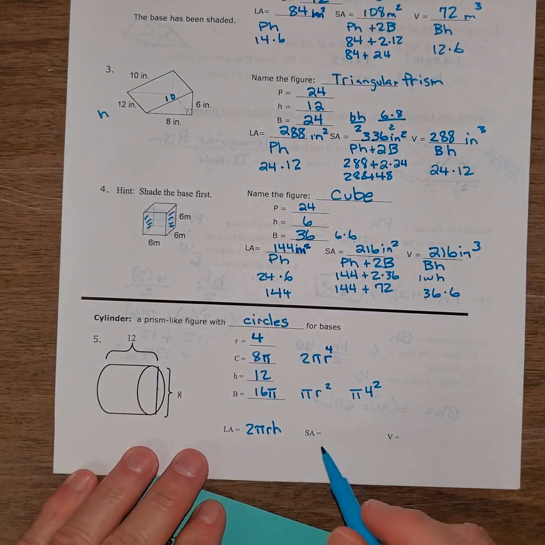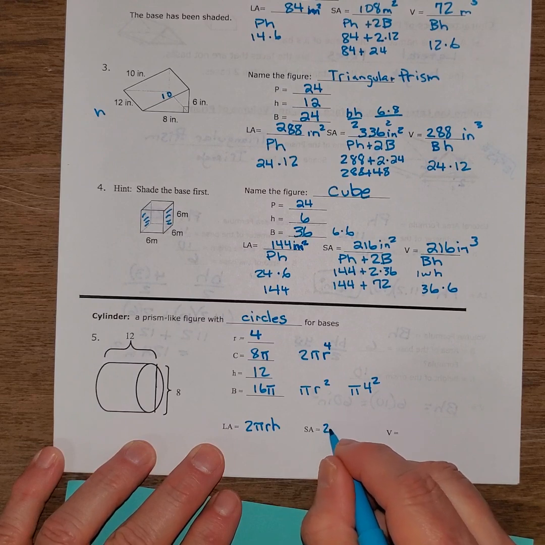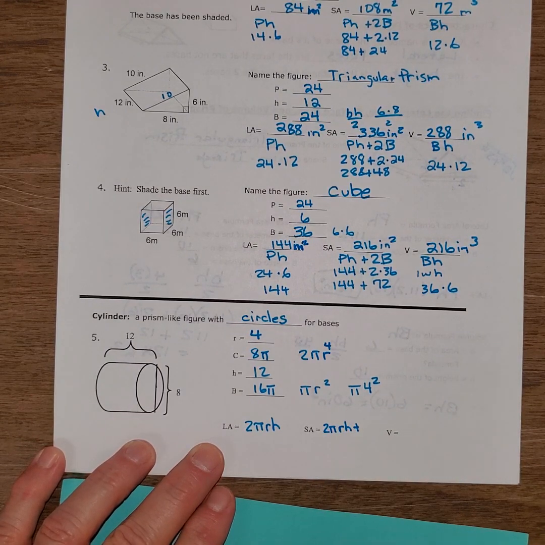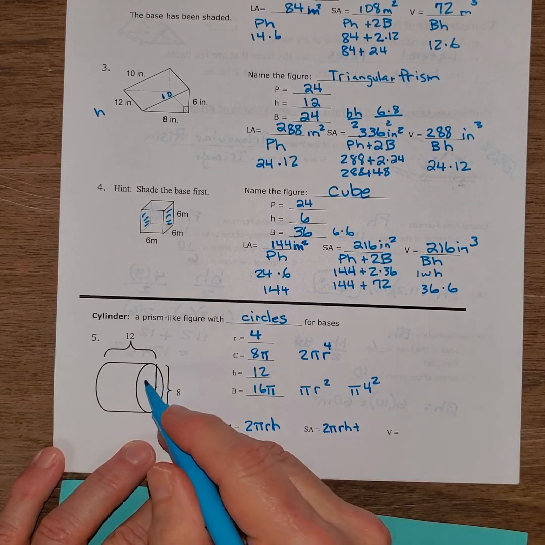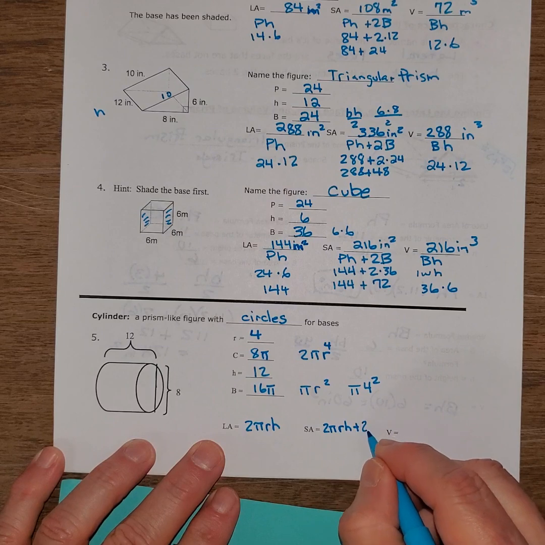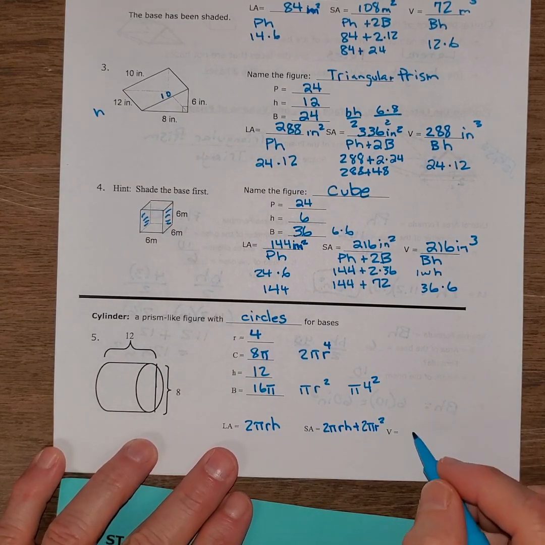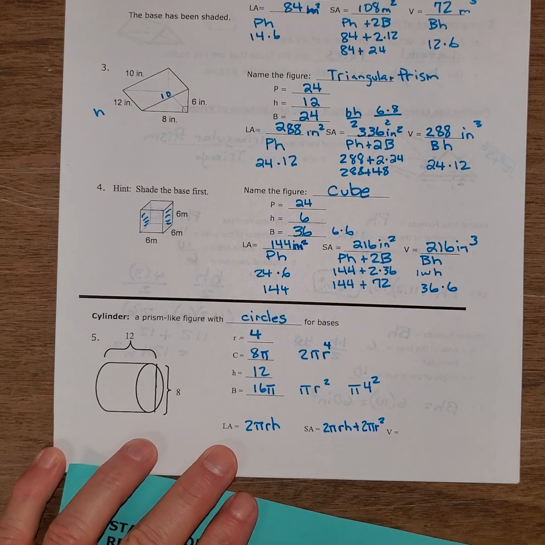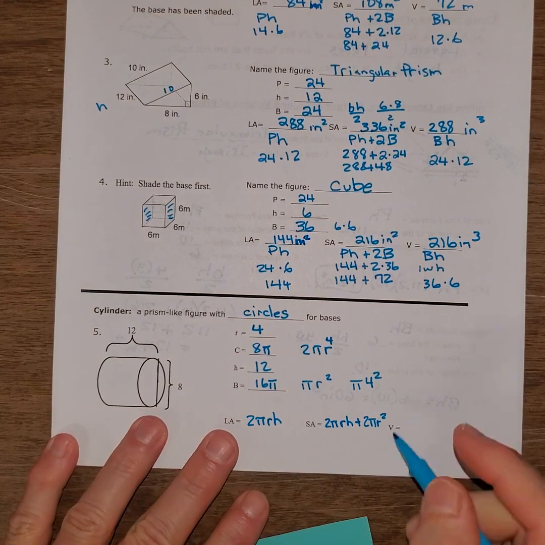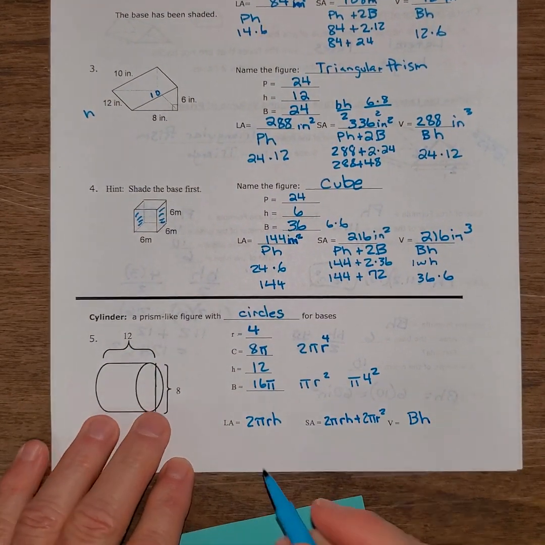So the surface area is 2 pi rh again, plus the 2 bases. But it's not going to say 2B because cylinders always have a circle for a base, so you can say 2 pi r squared. And then the volume is once again just base times height for a cylinder. Base times height.